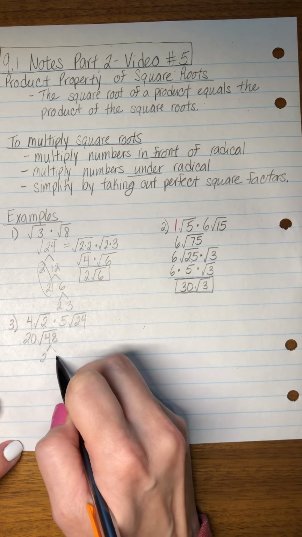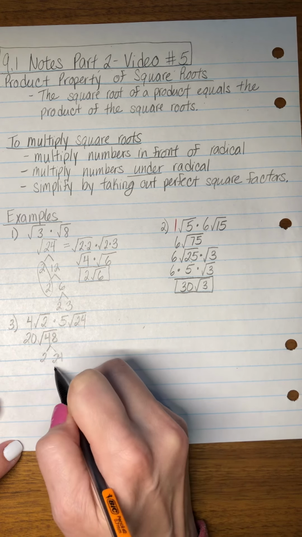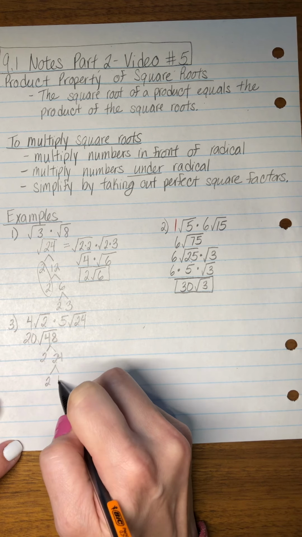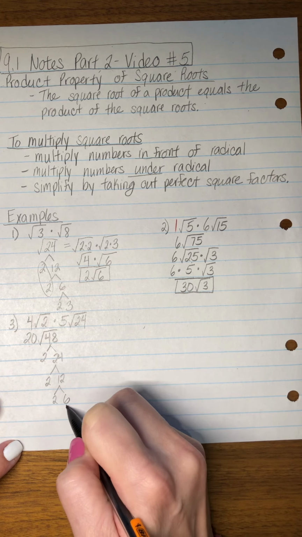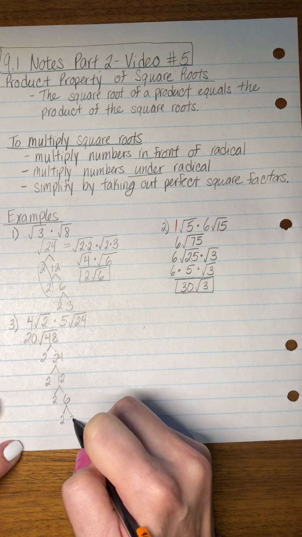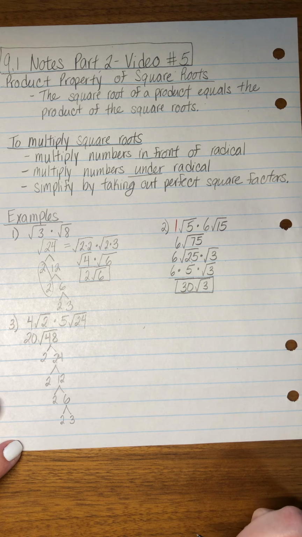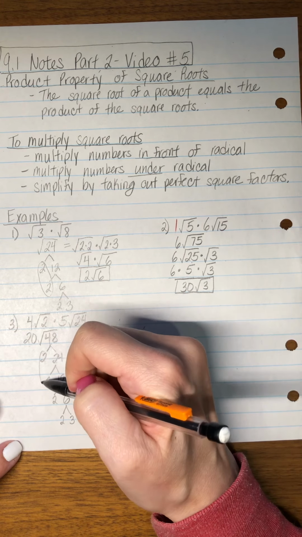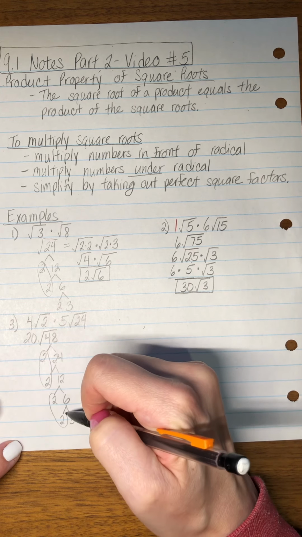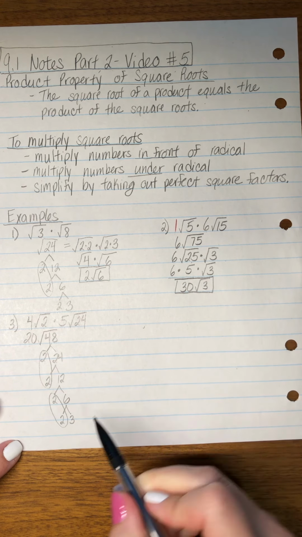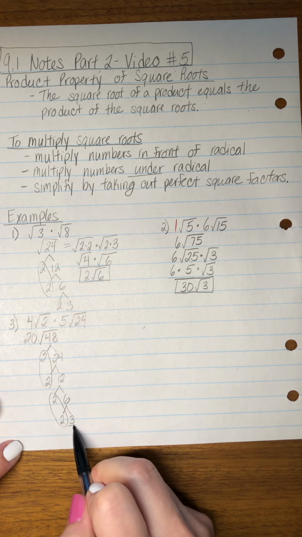I'm gonna get 2 times 24. Let's break down the 24 to be 2 and 12. The 12 is 2 times 6, and then the 6 is 2 times 3. Let's look for pairs. I have these 2's, they create a pair, and these 2's also create a pair. This 3 is the only thing that's left over.